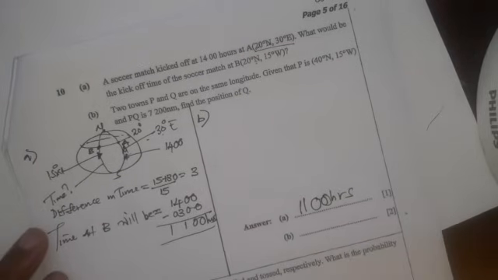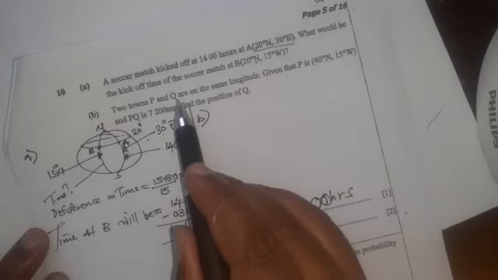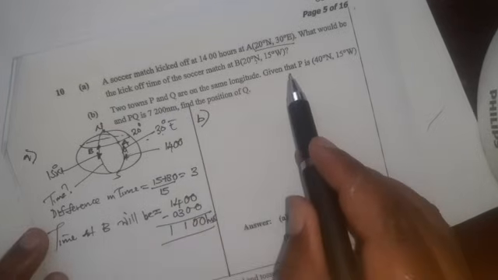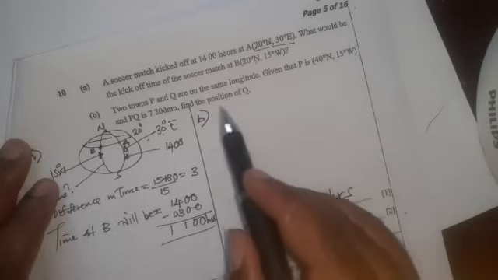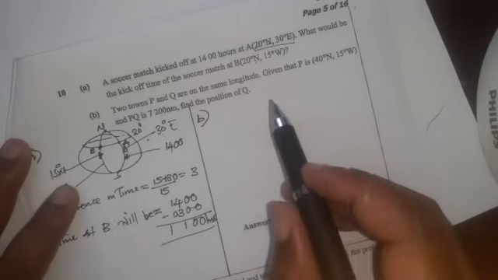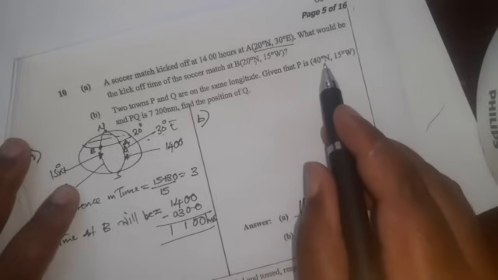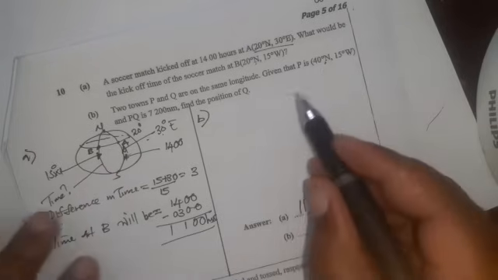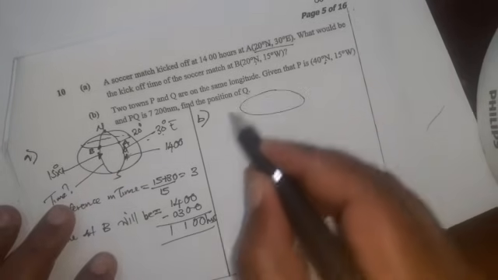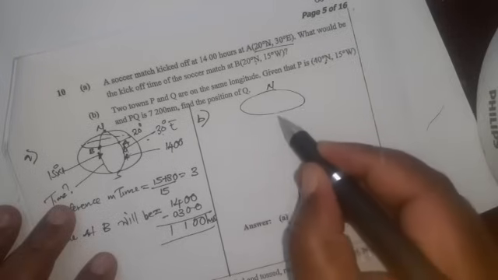B. Two points, P and Q, are on the same longitude. They share the same longitude. Given that P is 40 degrees north, again I can draw this. We have north and south here.